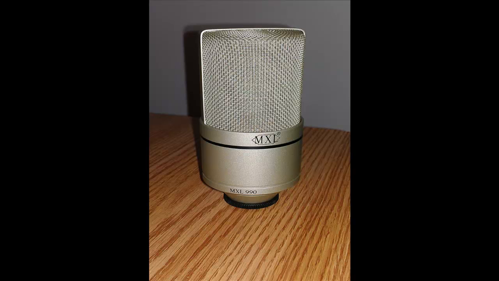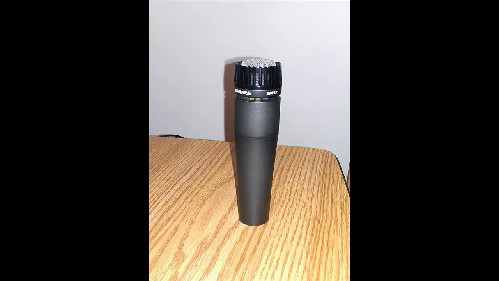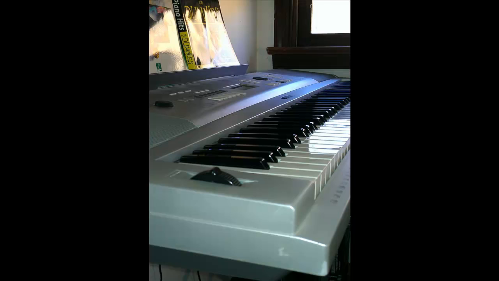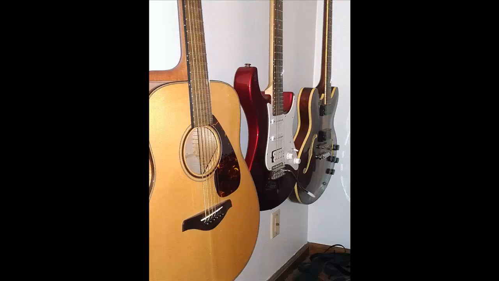Here is a condenser microphone, used for vocals or acoustic instruments. Here is a dynamic microphone, used to record vocals or put in front of an amp to record electric instruments. Here are a few instruments used to record: a keyboard, several guitars, and percussion instruments.